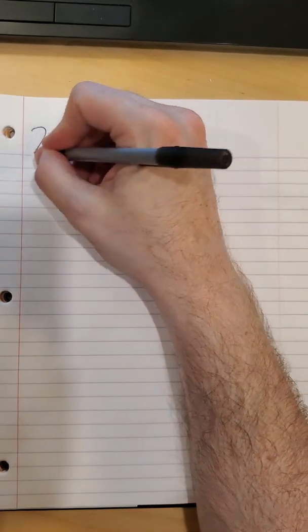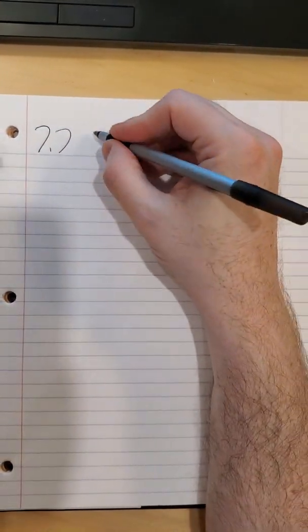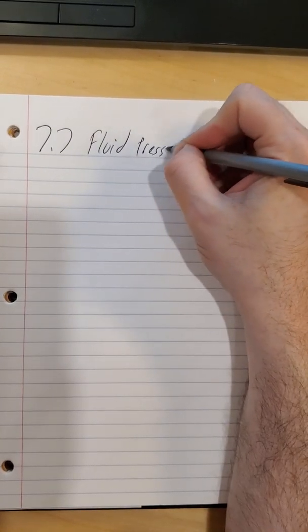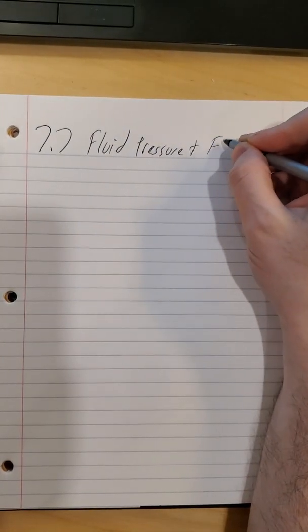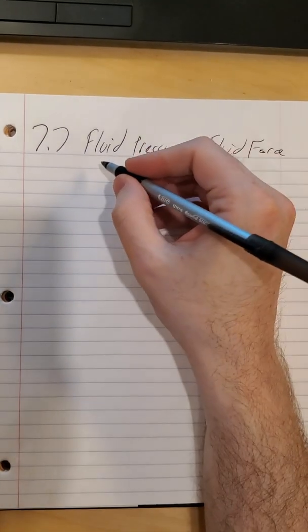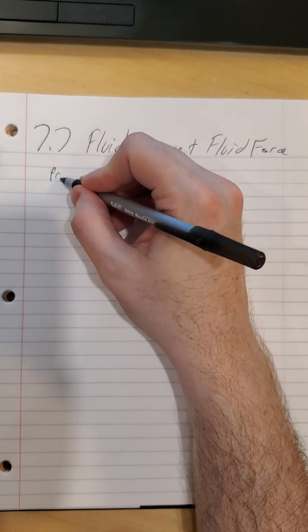Welcome back. Today we're going over section 7.7 on fluid pressure and fluid force. So we'll start with the idea of pressure.